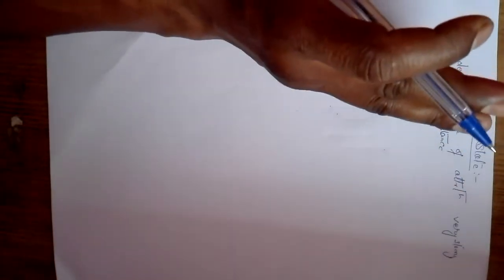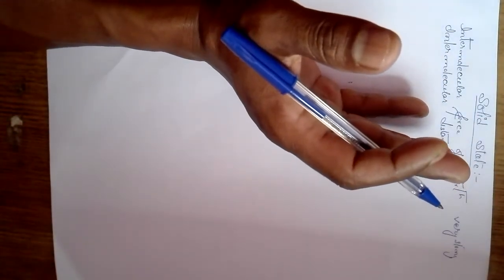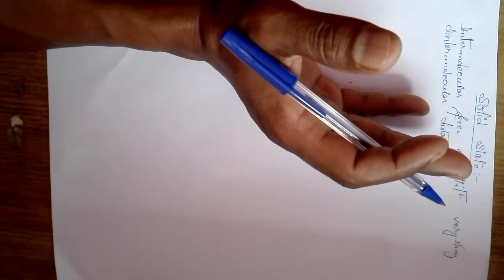And at the same time, the intermolecular distance, the distance between the molecules, in case of a solid is very small, or you can say it's almost negligible. Because of that, the constituent particles are bound in a fixed position. Again, they have definite shape and definite volume. So this is the definition of a solid, right?